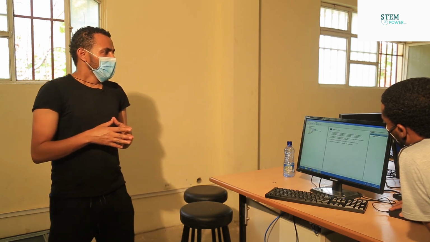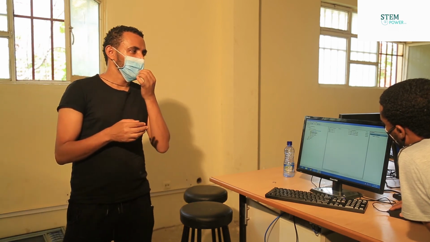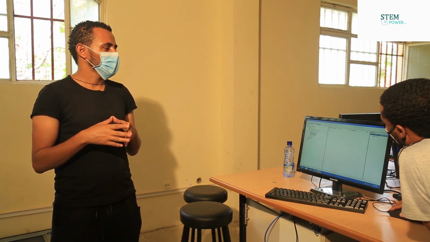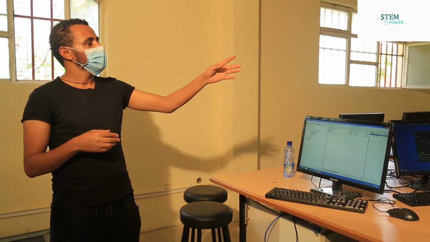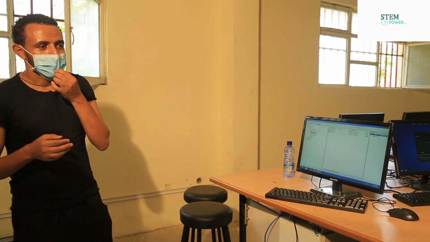So, the virtual lab's main advantages. The first one, it will bring around 70% cost off. What I mean is, for example, if I need to install these 30 monitors, and it costs 100,000 baht, you can have this access for 25,000 baht.